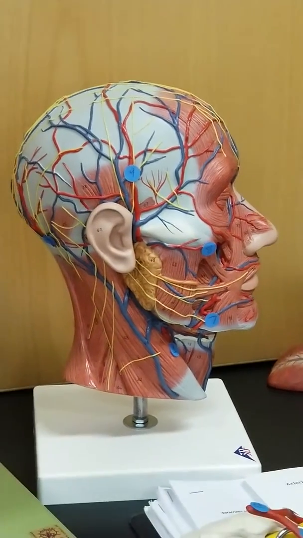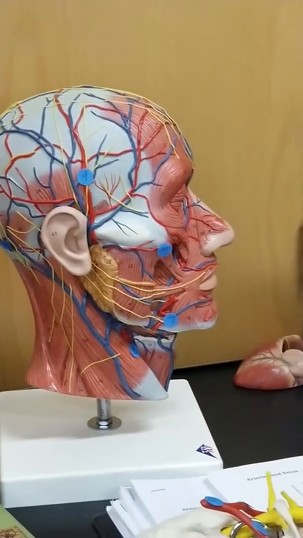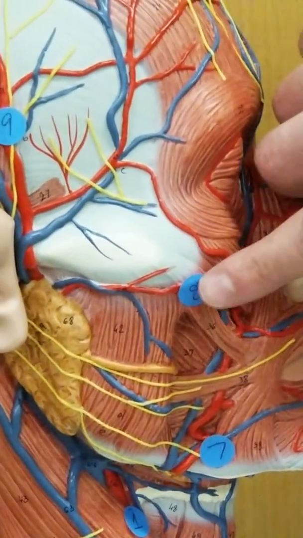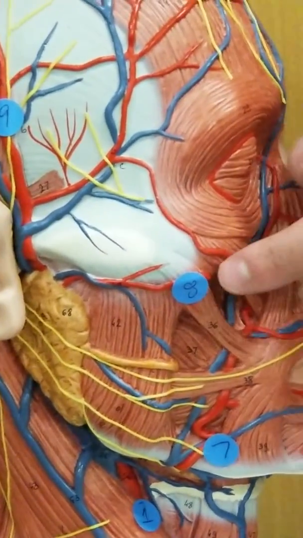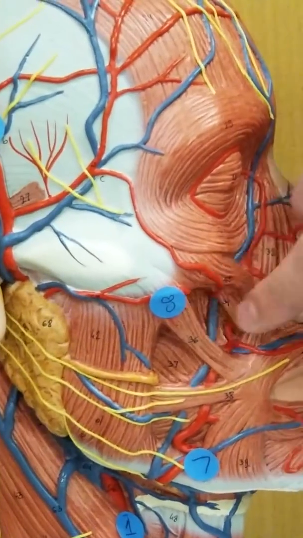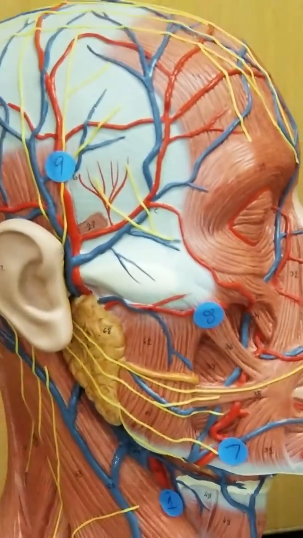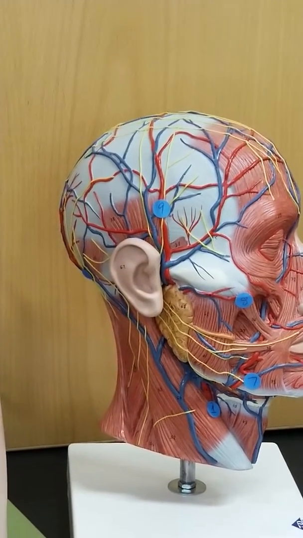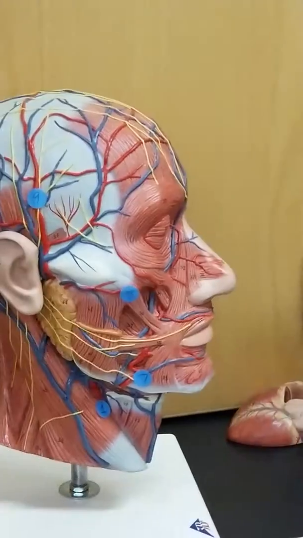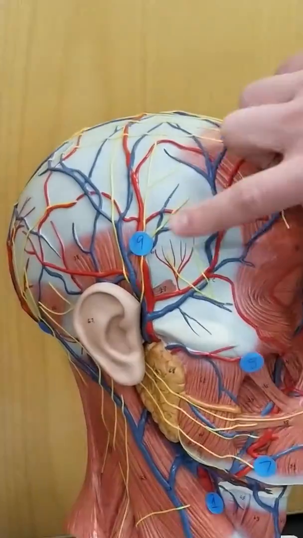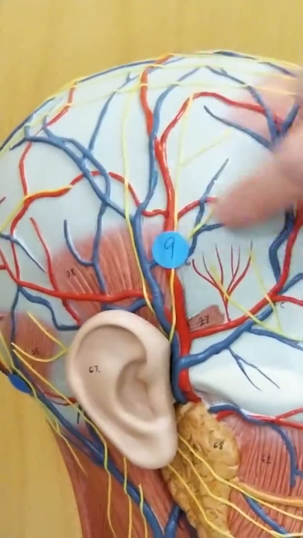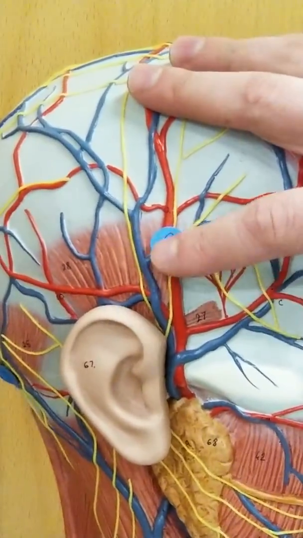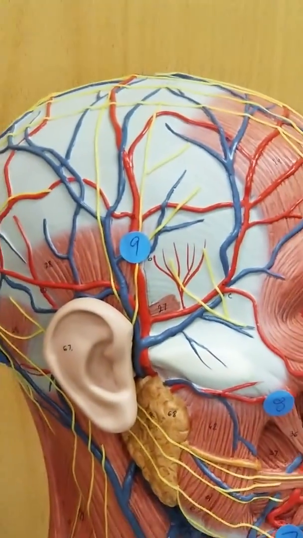Number 8 is the transverse facial artery. So you can see it right here. It's coming across. Transverse means extends across something. So that comes across the zygomatic bone and extends across the face. Number 9 is the superficial temporal artery. You're going to see right here, this is your temporal bone. So superficial temporal artery, superficial meaning to the surface.